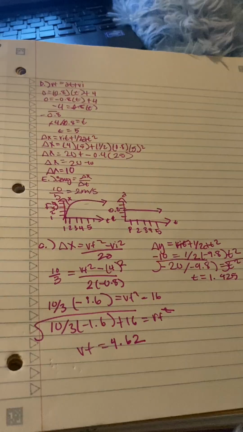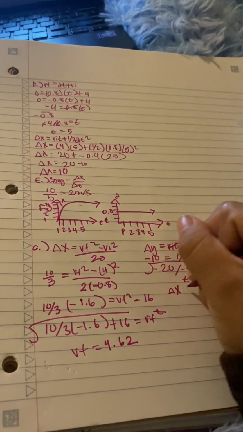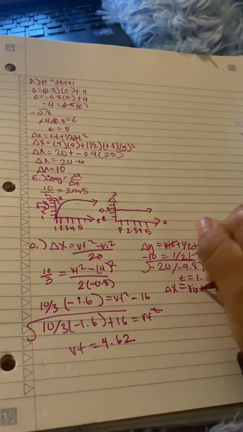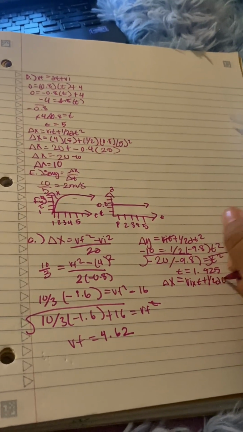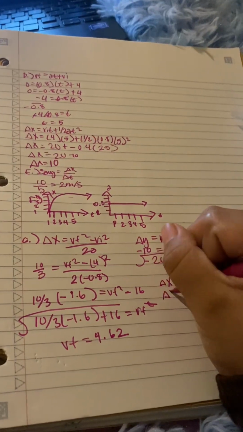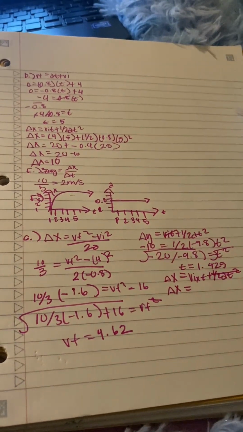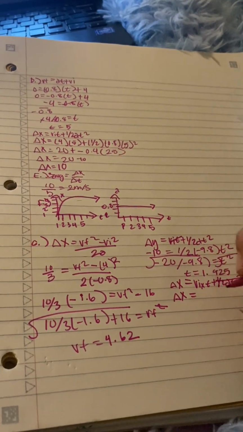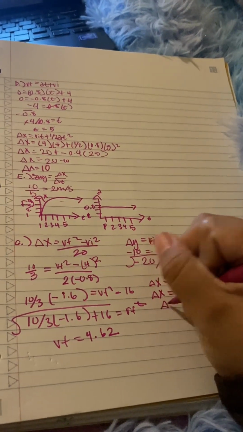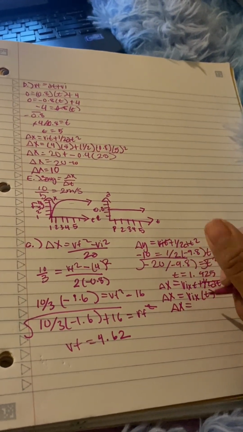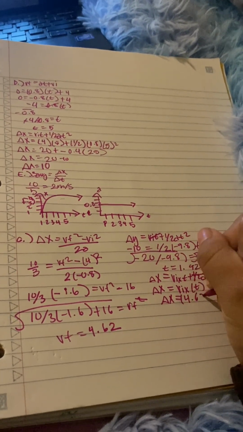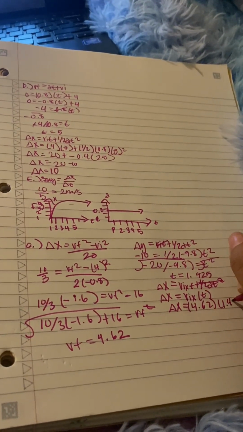Then from there, you can find change in x equals VXT plus 1/2 AT squared. Cancel that out because a is constant. Change in x would equal Vx times t equals 4.62 times 1.425.